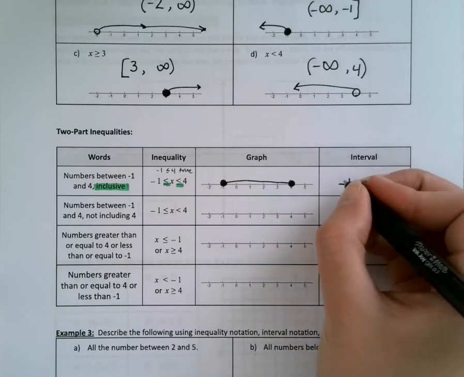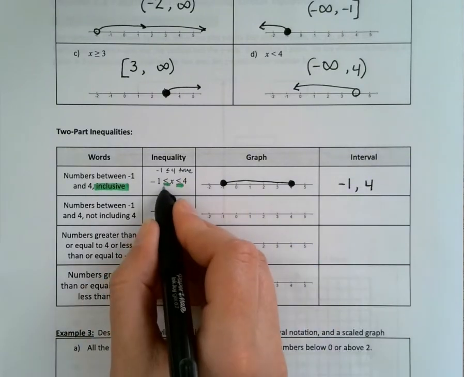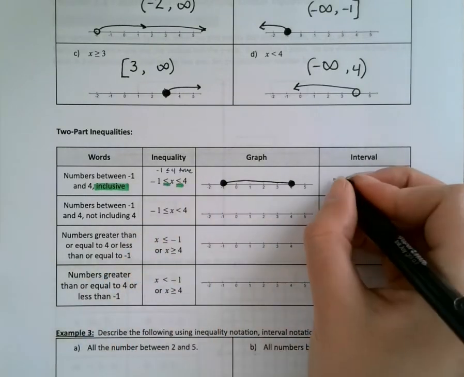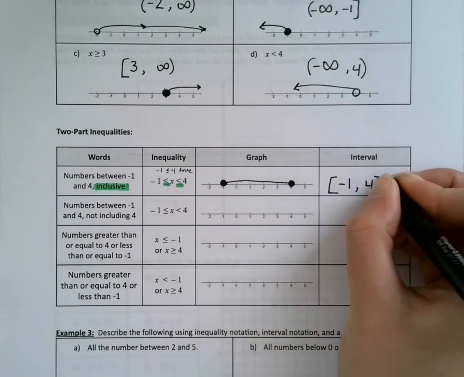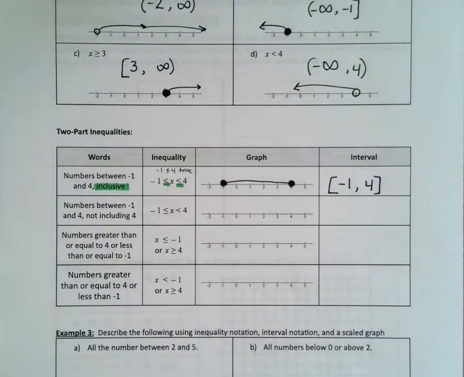So first we will look for our inequalities with an equal bar. It has an equal bar on both, so we bracket and we bracket. Both of them are included. They don't have to both be included.